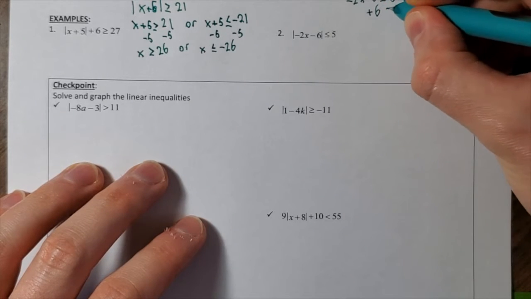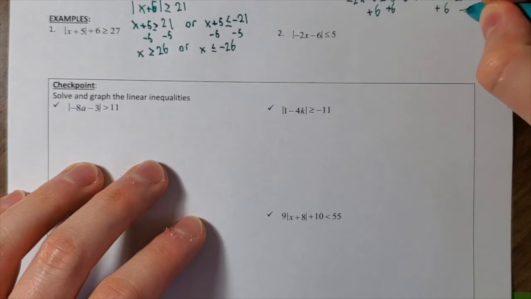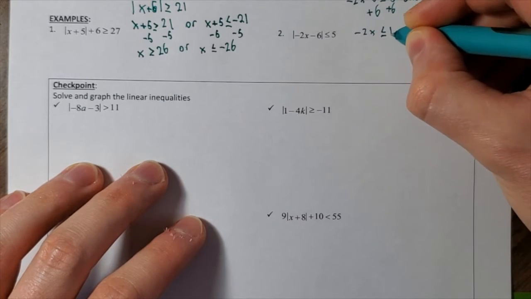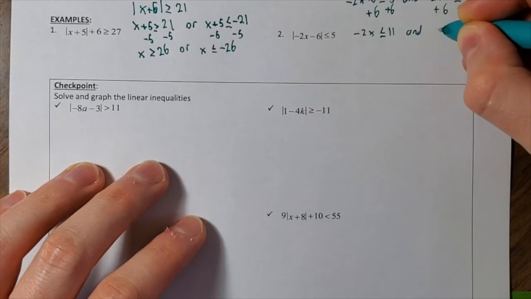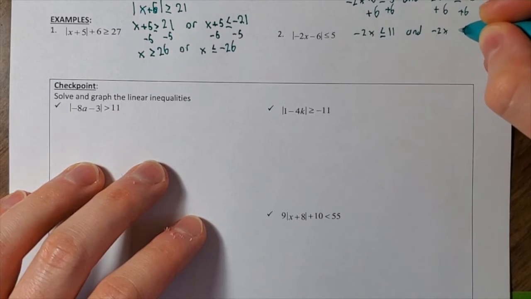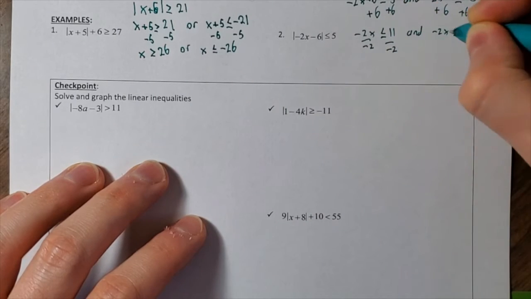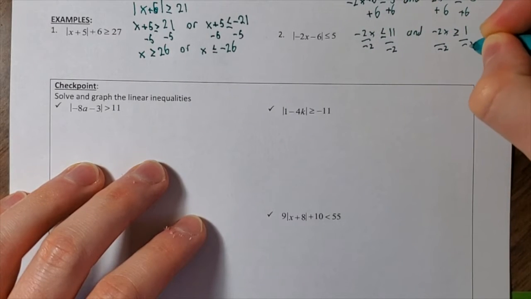Now we can just add 6 to each end in order to solve for our x. And then we'll divide everything by -2 to finish up.